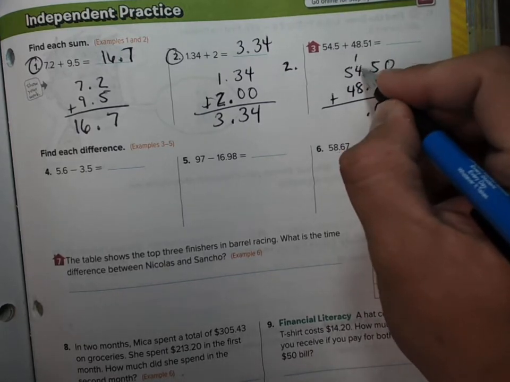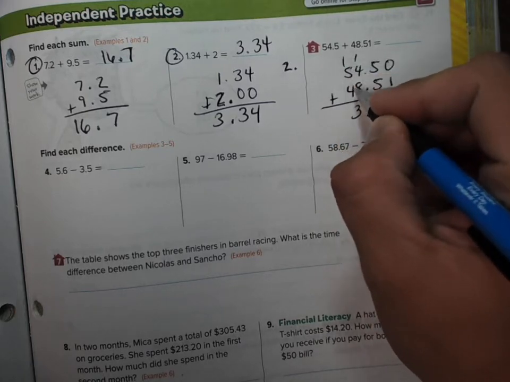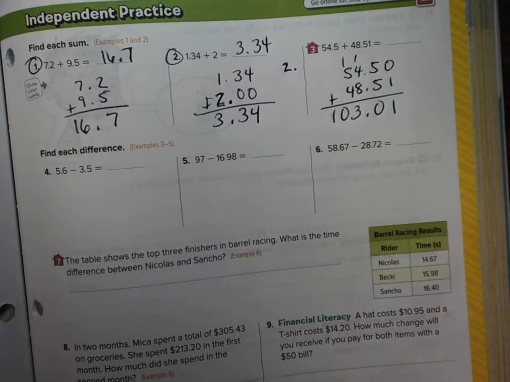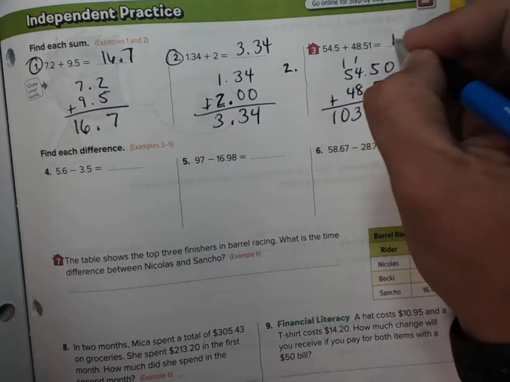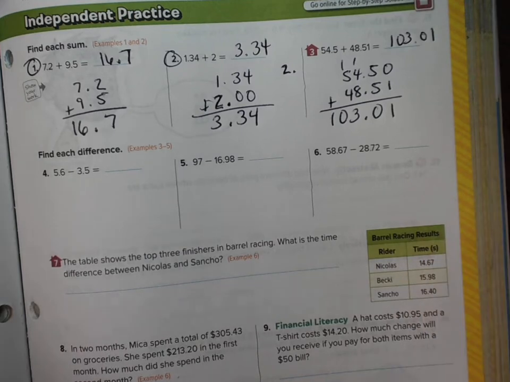And then 1 plus 4 is 5, plus 8 is 13. And then you do 1 plus 5 plus 4, that's 10. So you get 103 1/100ths. Okay, so that's how you add with decimals. Your first step is always line up the decimal points and then add the numbers together.